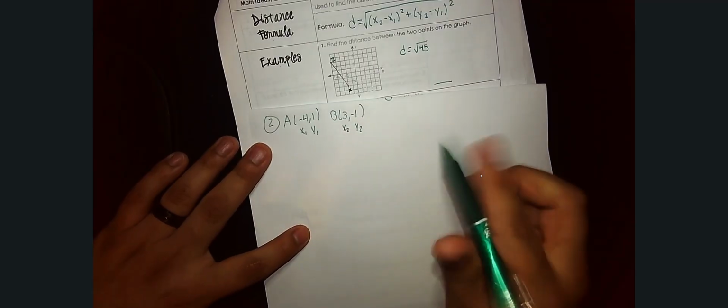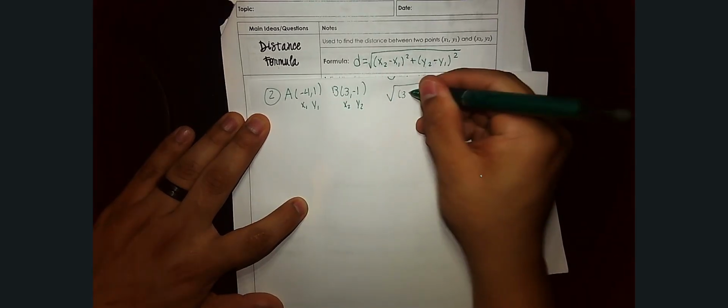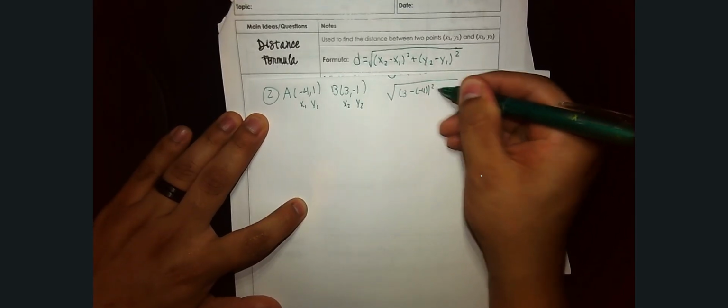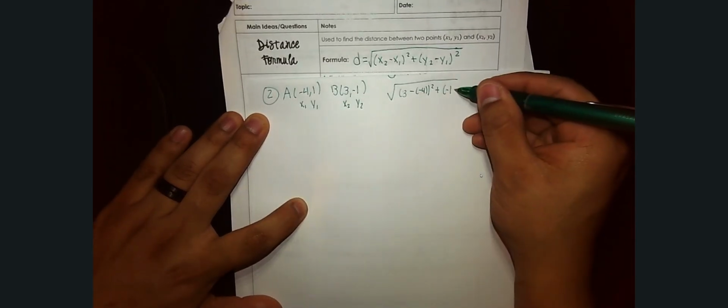the distance formula here, and this would be my x1, y1, and my x2, y2. I'll bring it up here so you can see the distance formula. x2, which is 3, minus x1, which is -4, squared, plus y2, which is -1 here, minus y1, which is 1 here, squared.